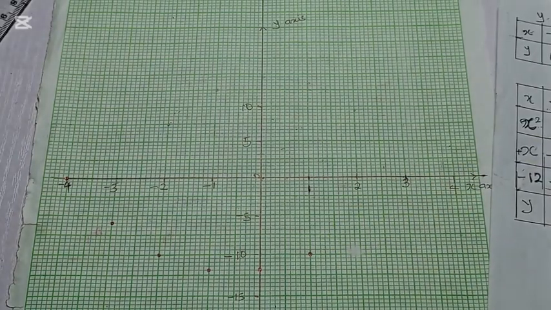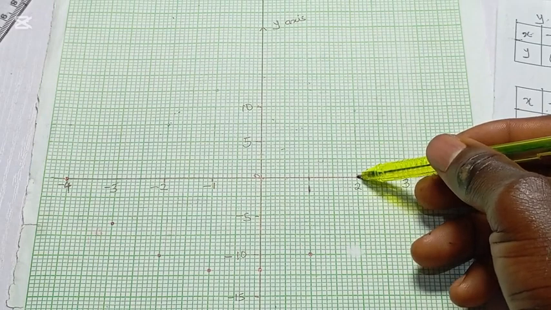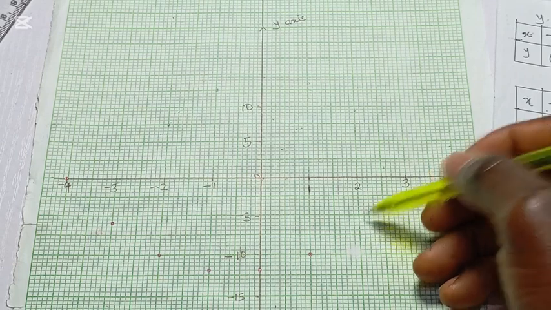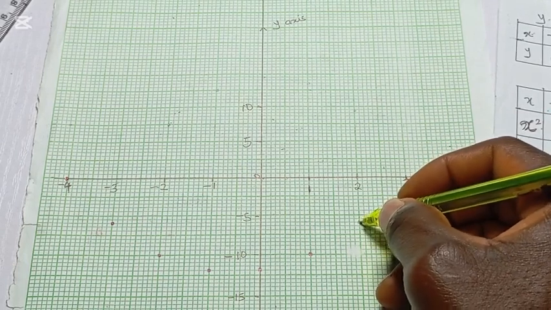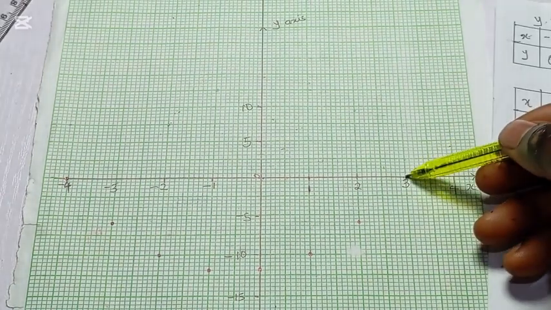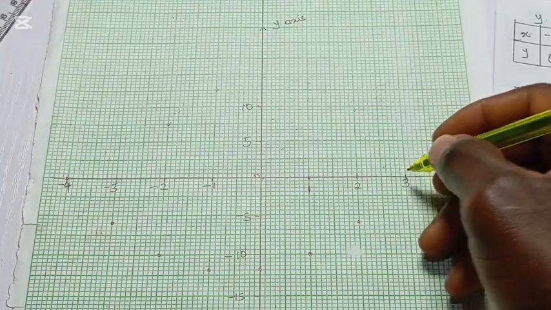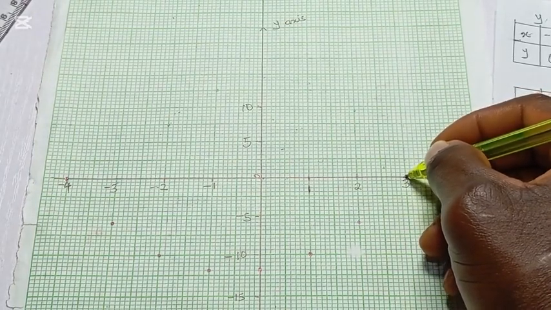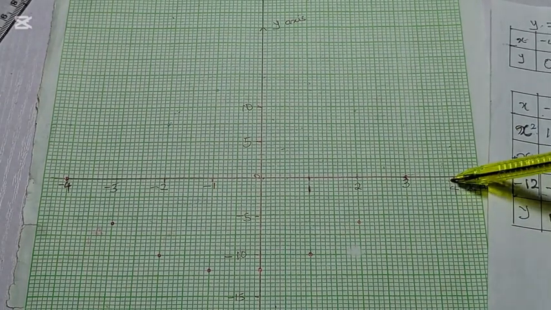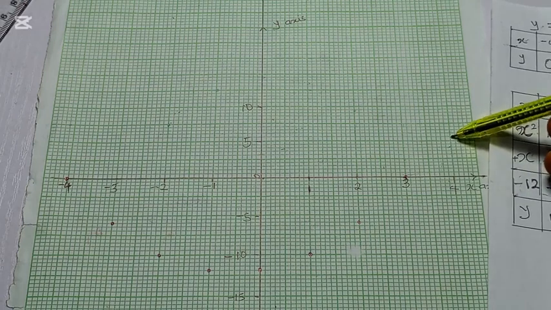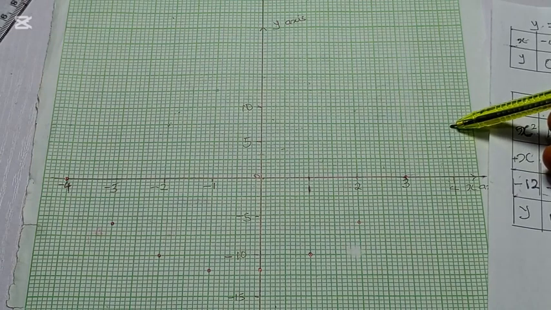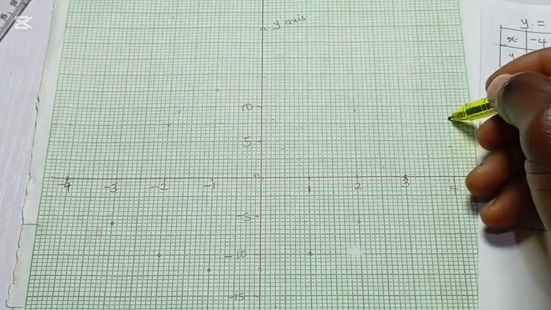And then when x is 2, y is minus 6. When x is 2, I have y to be minus 6. This is minus 5, this is minus 5.5, and this is minus 6. So I have minus 6 around here. When x is 3, y is 0. Y is 0 on this x-axis. So this is exactly where I'm going to have the point. And then when x is 4, y is 8. I have 5 here, this is 5.5, this is 6, this is 6.5, 7, 7.5, and then 8.